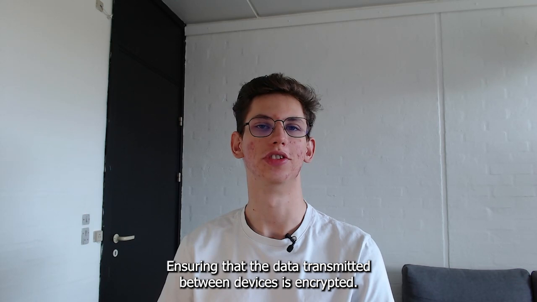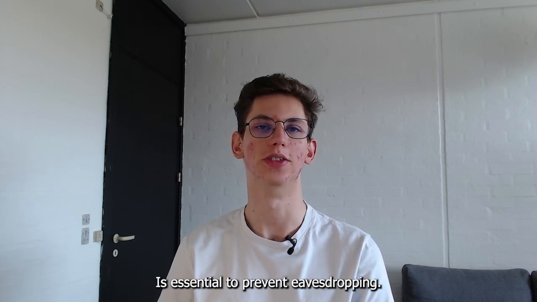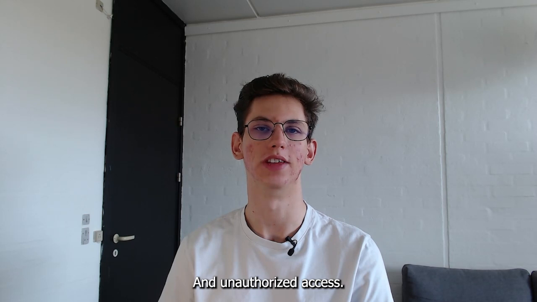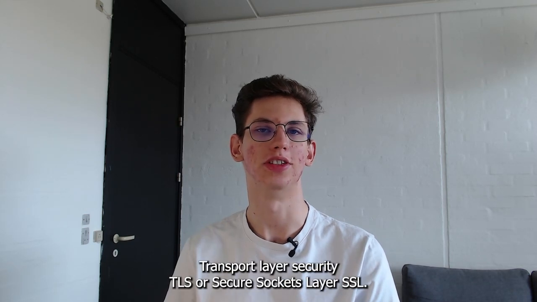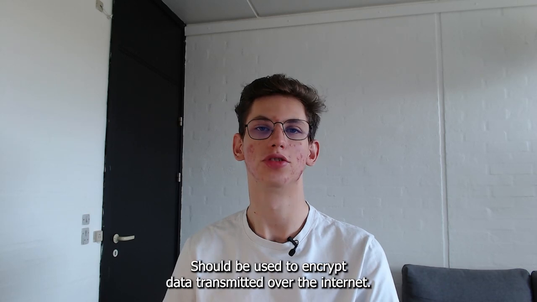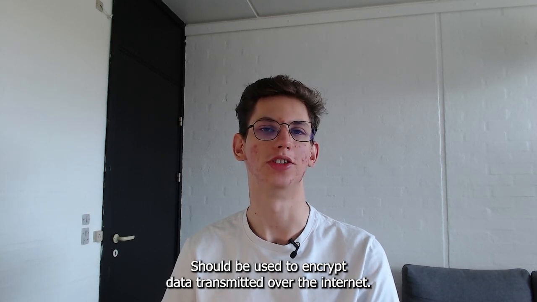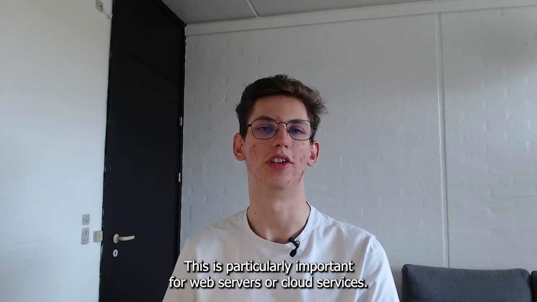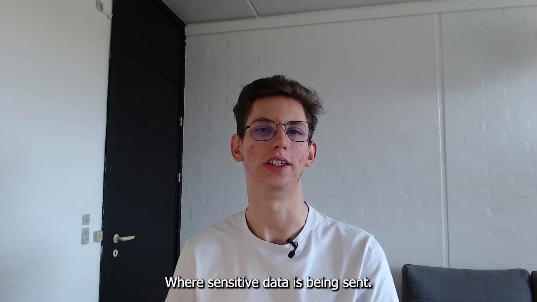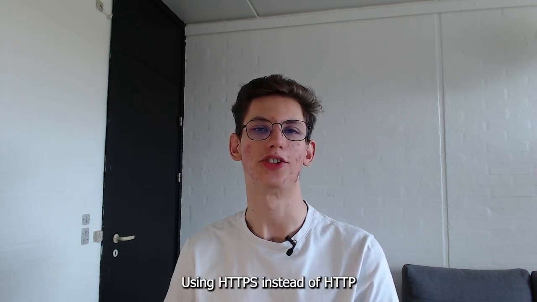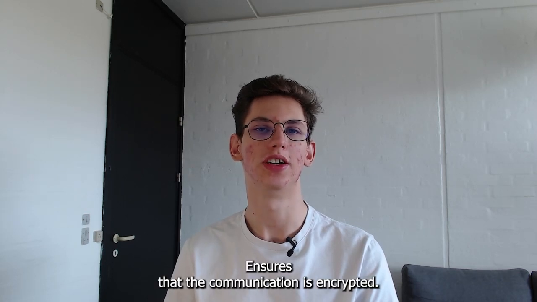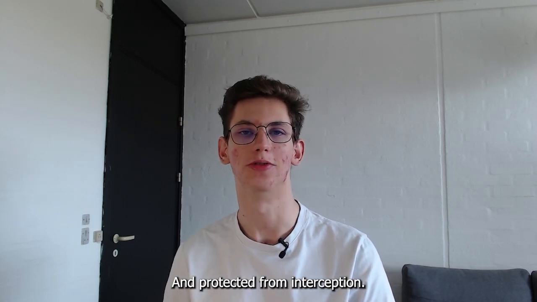Ensuring that the data transmitted between devices is encrypted is essential to prevent eavesdropping and unauthorized access. Transport Layer Security, TLS, or Secure Sockets Layer, SSL, should be used to encrypt data transmitted over the internet. This is particularly important for web servers or cloud services where sensitive data is being sent. Using HTTPS instead of HTTP ensures that the communication is encrypted and protected from interception.